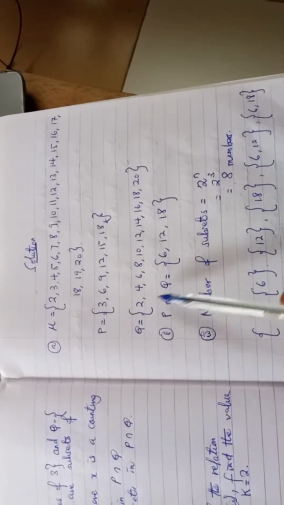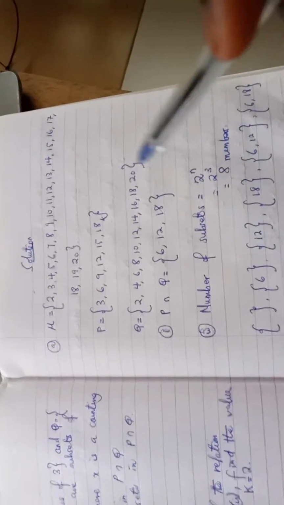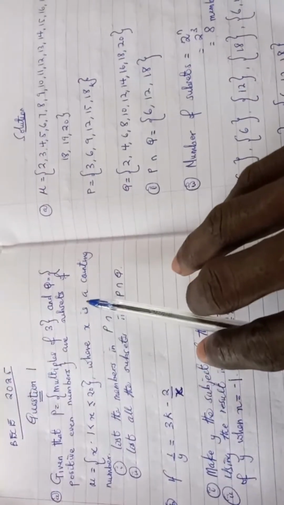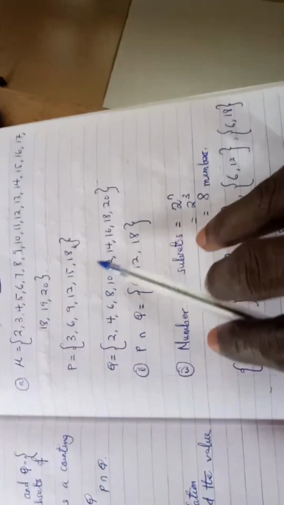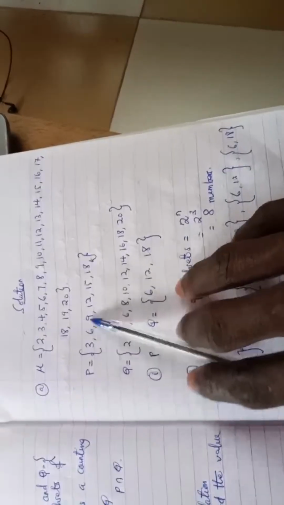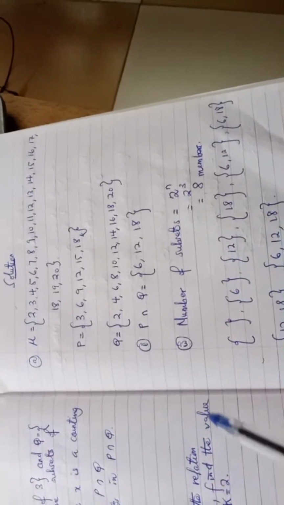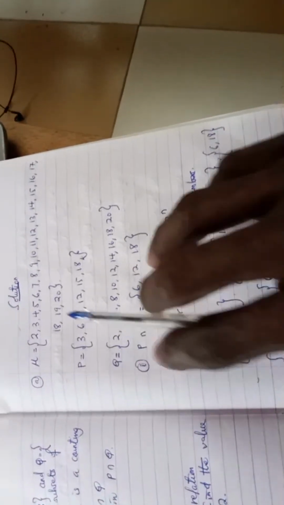Likewise, Q is also a subset of the universal set. Please, I hope we are following. Good. So for Q, we have been given that Q are positive even numbers, so we should list all positive even numbers that happen to be in the universal set, without including elements that cannot be found in the universal set.